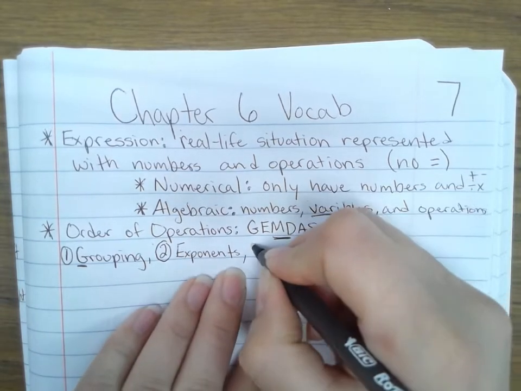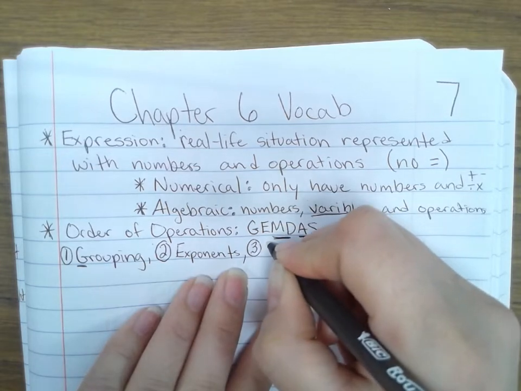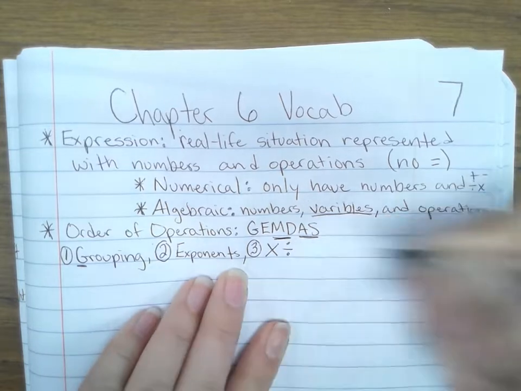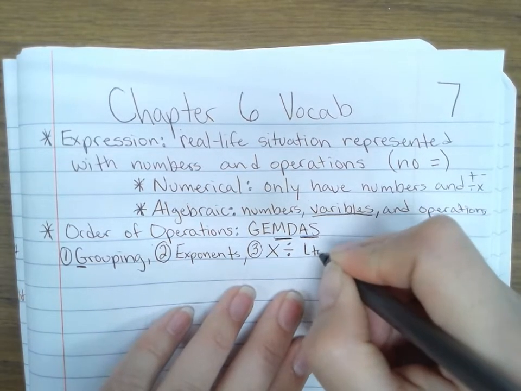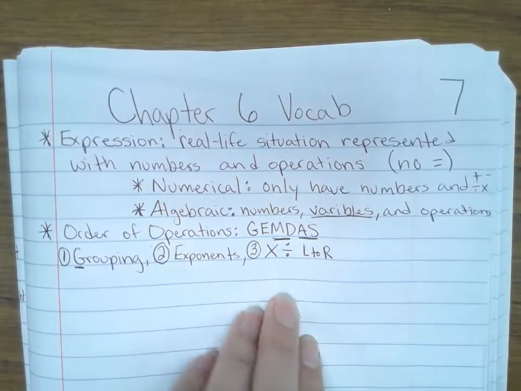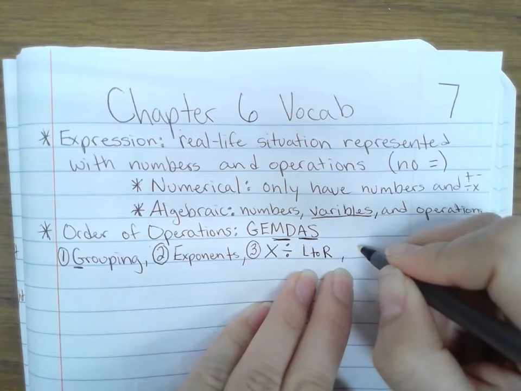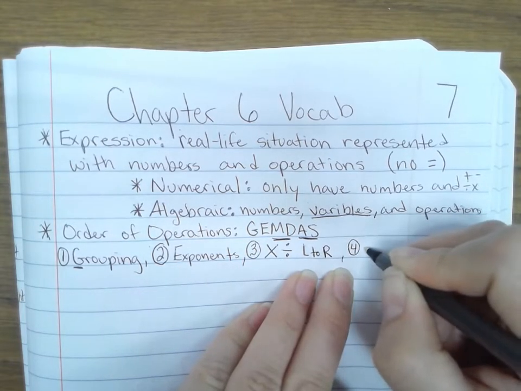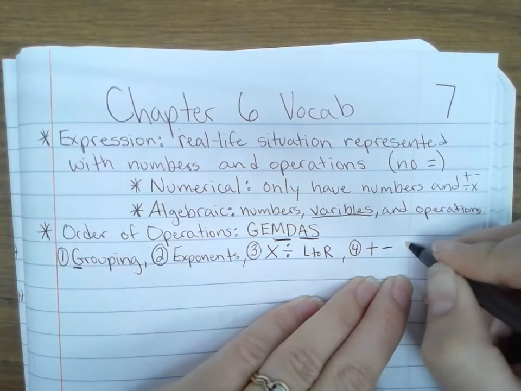So next I want you to write 3, and we're just going to write a multiply sign and a divide sign just for space. But then I want you to write L to R, meaning left to right, whichever one comes first, left to right. And fourth, A and S was addition and subtraction. And same thing, left to right.